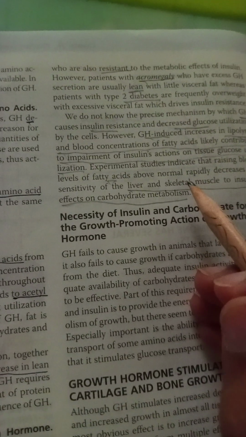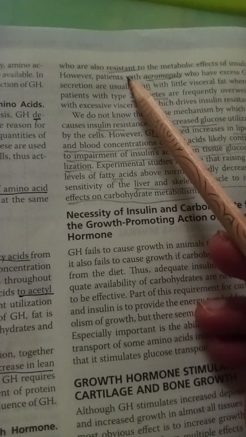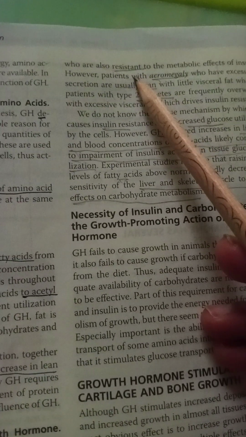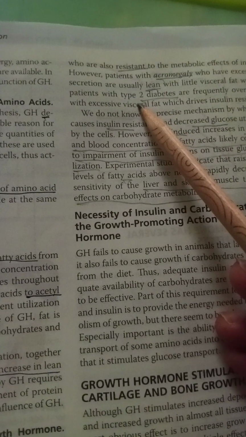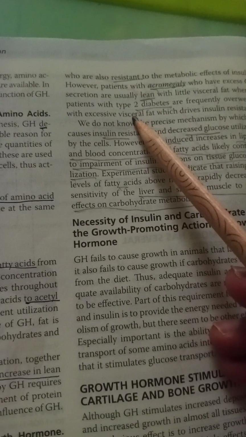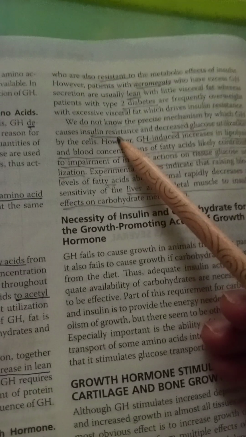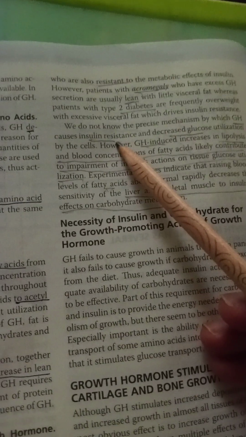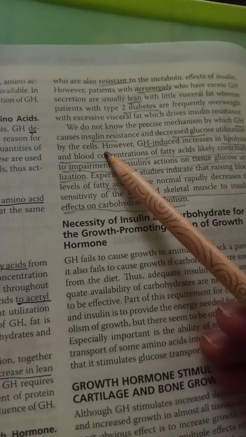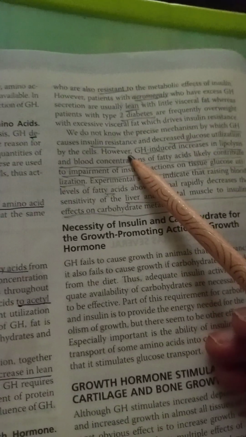Bismillahirrahmanirrahim. And we discussed that in acromegaly there will be less weight with greater height and excessive hormone, and type 2 diabetes will have greater hormone and greater fat. And we do not know the precise mechanism by which growth hormone causes insulin resistance and decreased glucose utilization by the cell. Growth hormone will cause insulin resistance and decrease glucose utilization.